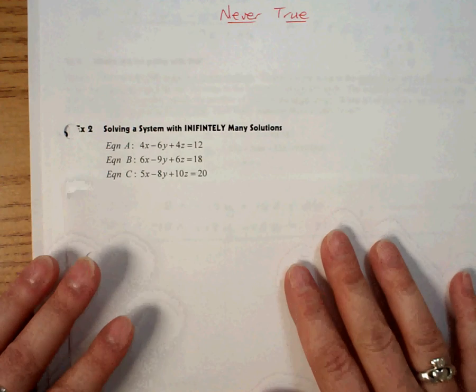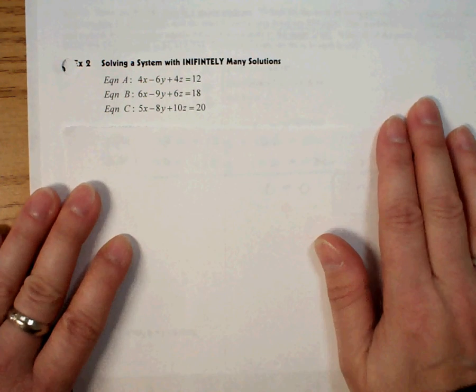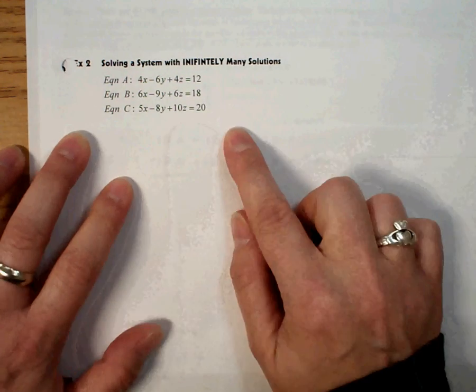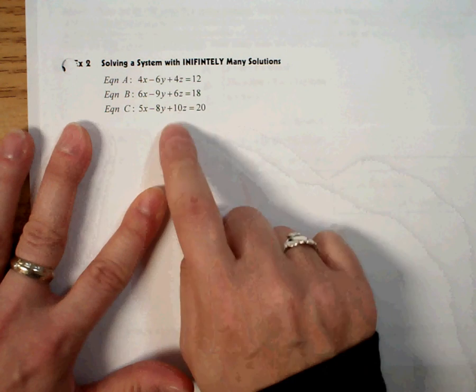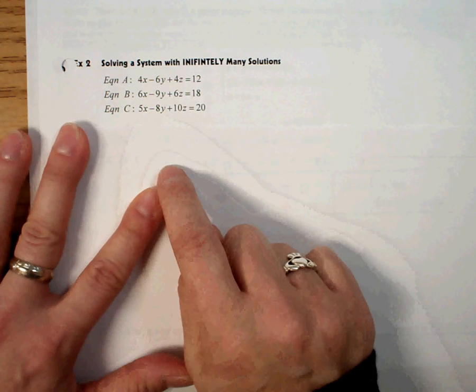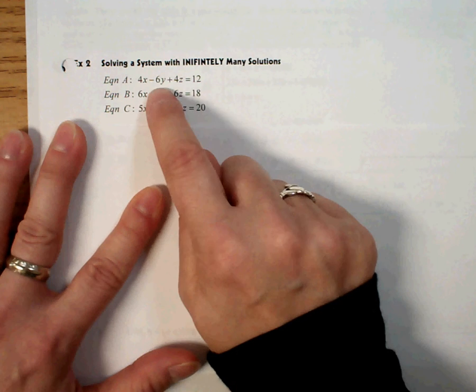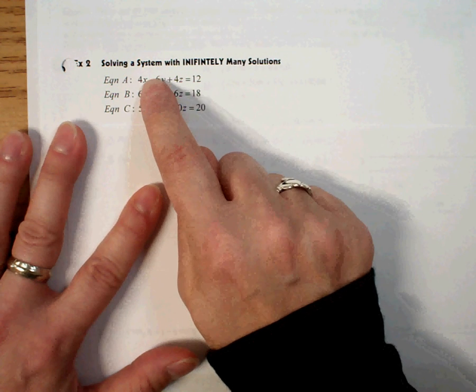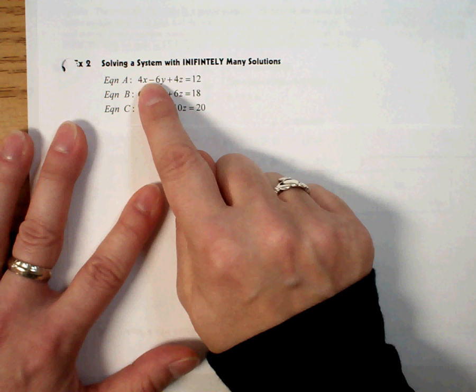On my next example, again, I want to choose a variable to eliminate. And again, on this particular problem, it doesn't matter what I choose. So I'm going to choose to eliminate x again. I know that 6 and 4 both divide into 12.